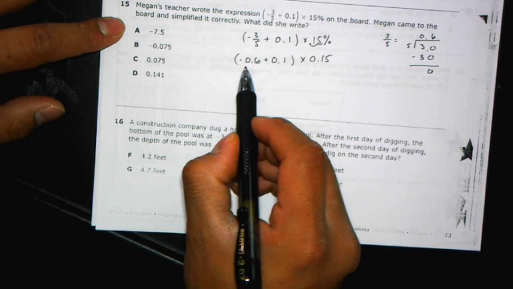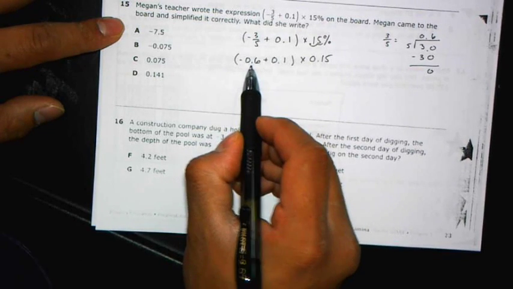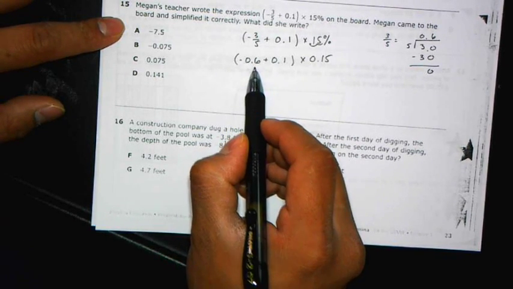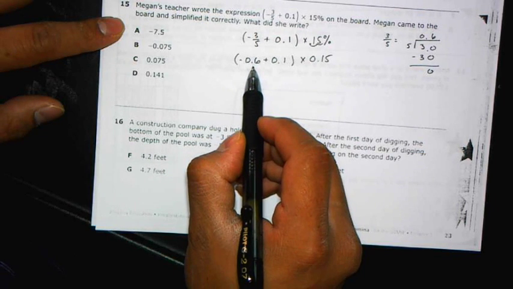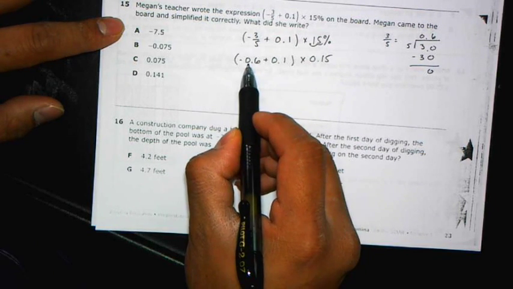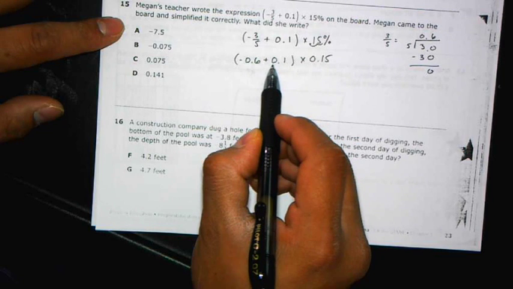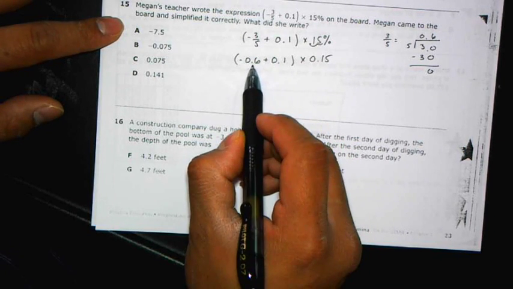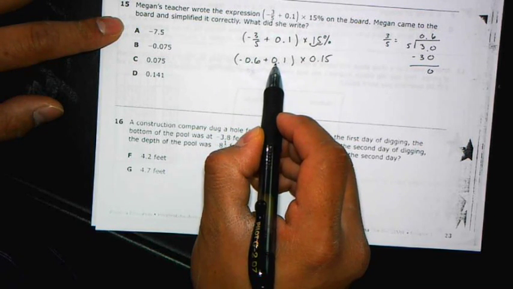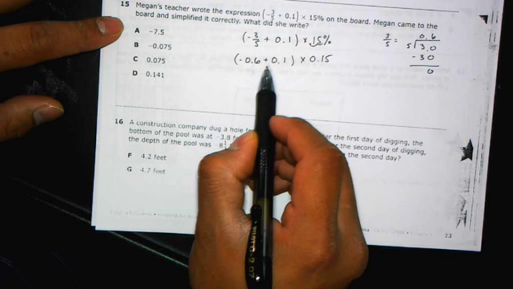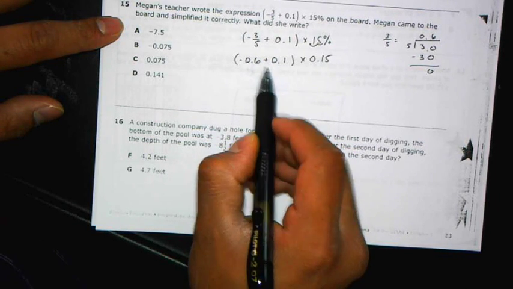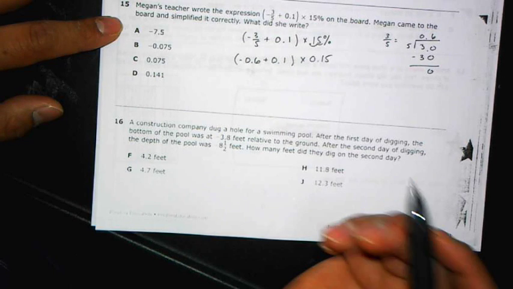So here you have a parentheses which you gotta work out first, and inside the parentheses you have a negative and you have a positive. And I've taught you in class that a negative plus a positive, you subtract and you keep the sign of the larger number.